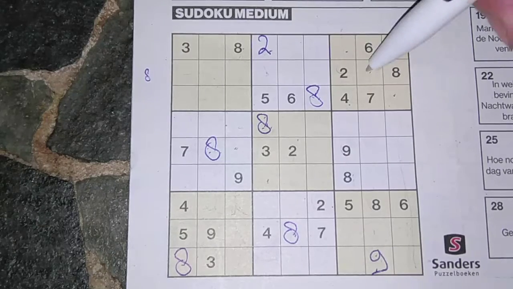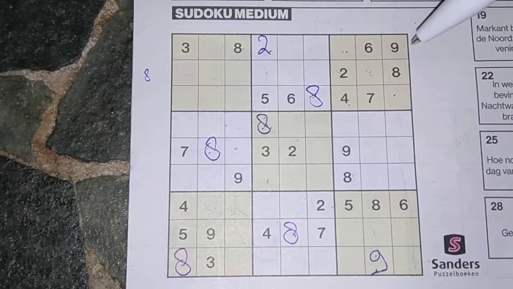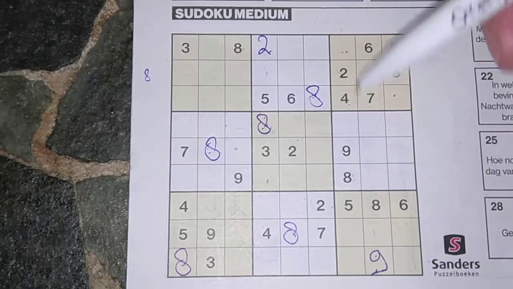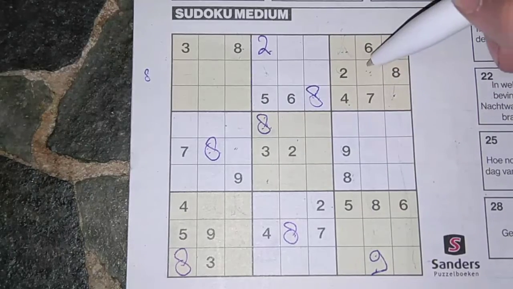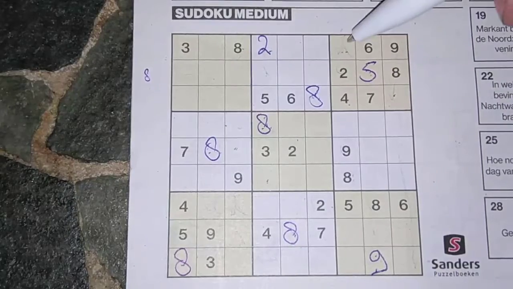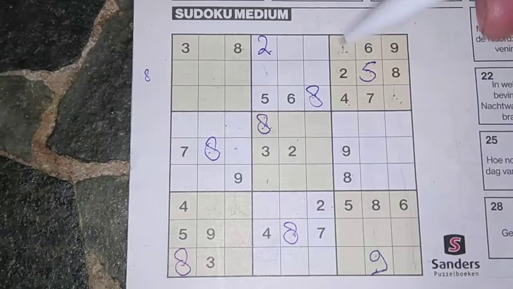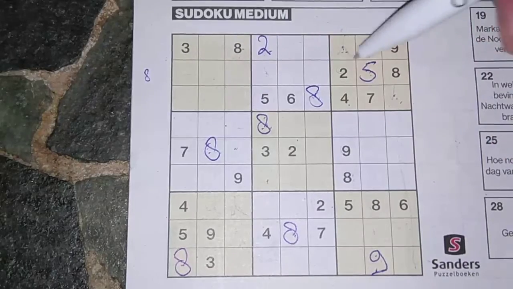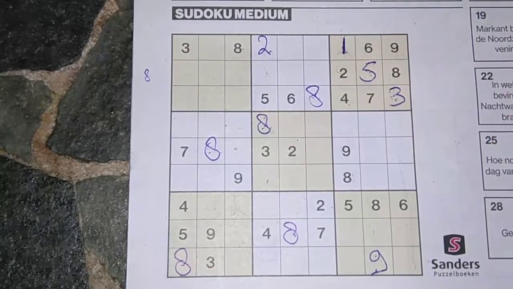3 missing numbers in this big square. One of the missing numbers is 5. We see here 5, so no 5 there. Here 5, no 5 there. The only place for the 5 should be there. 2 numbers left in this big square for the numbers 3 and 1. We have a 3 here, no 3 there. 3 should be here, and the 1 goes there.